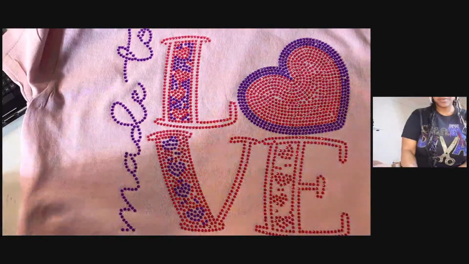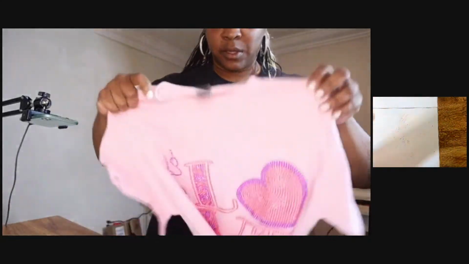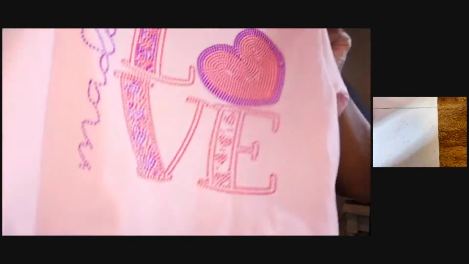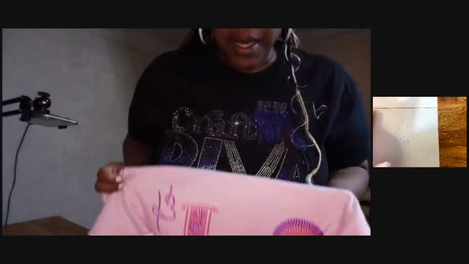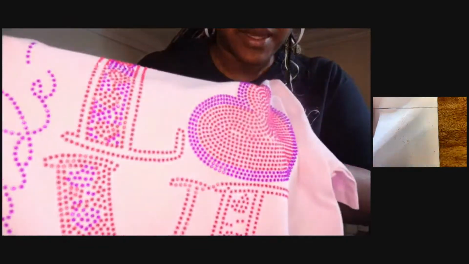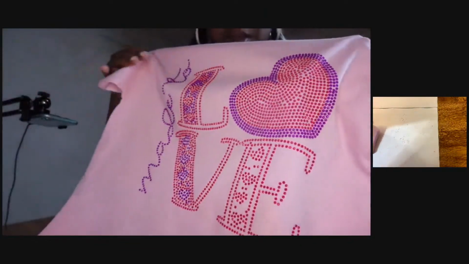All right, so I'm gonna switch over real quick and show y'all this. Look, y'all. So this is the rhymes. This is the neon colors, and it's not even popping away like it is here. But it came out pretty good.